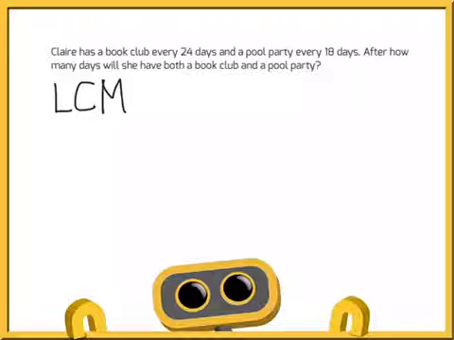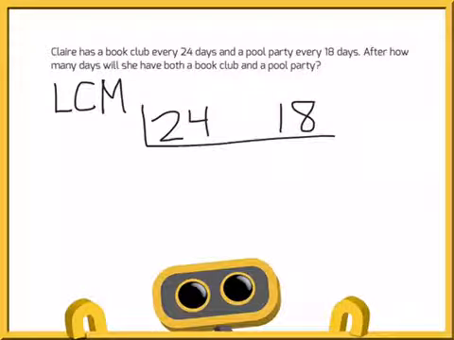I still do the exact same procedure. I'm going to do my bobsled method where I've got 24 and 18, and I'm going to be simplifying them, dividing them by their common factors. 24 and 18 are both even, so I'm going to start with 2.